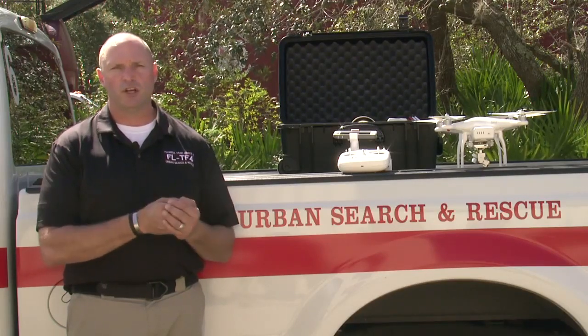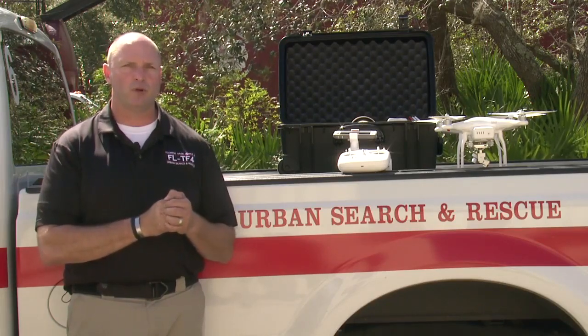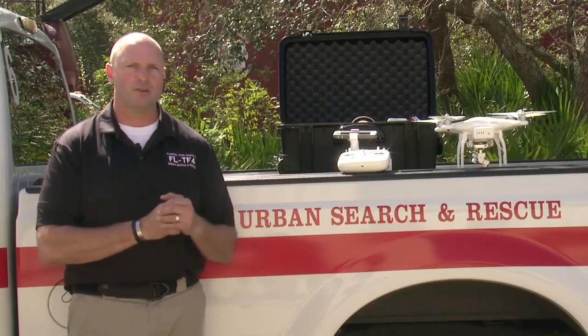And in this case here, we're going to go to the forward locations and get eyes on that spot before we have to put our personnel there. So we're going to go fly the device and take a look.